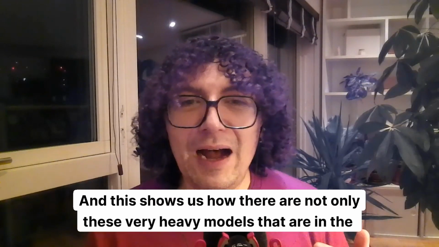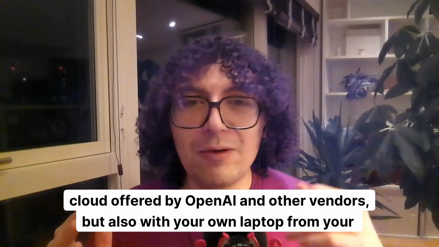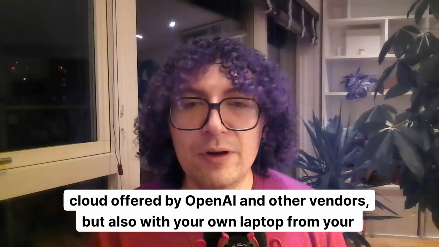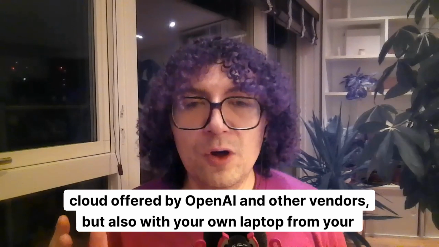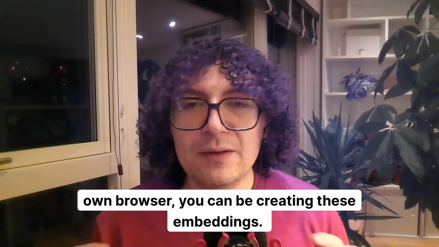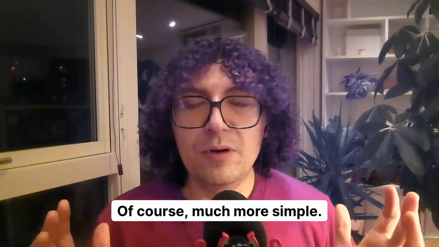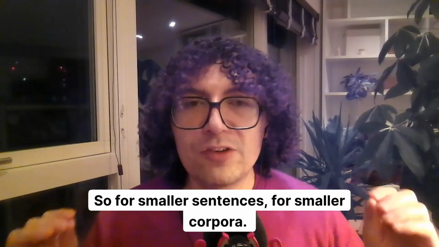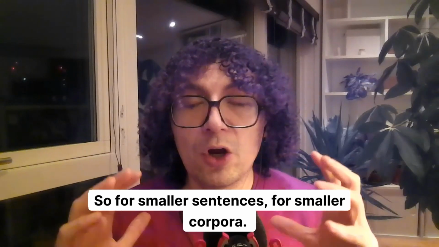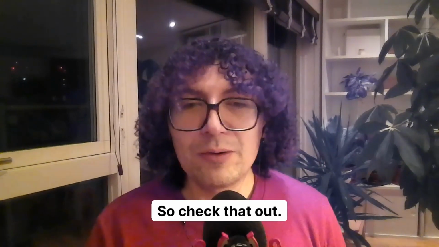And this shows how there are not only these very heavy models that are in the cloud offered by OpenAI and other vendors, but also with your own laptop from your own browser, you can be creating these embeddings, of course, much more simple. So for smaller sentences, for smaller corpora, but nevertheless, you can get results that are very impressive. So check that out.